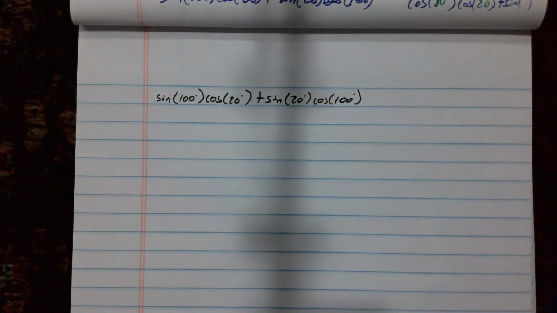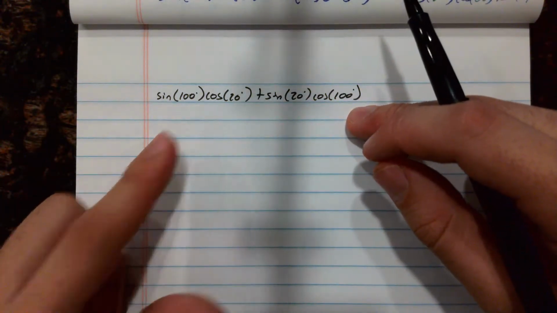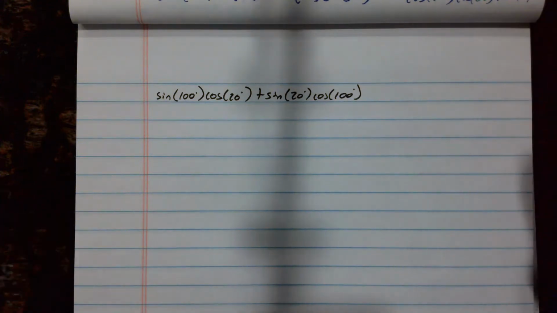Alright, we are going to be going backwards. We're going to still use that sine and cosine formula. Like I said, we're going to go backwards now. So, this is the expanded version of one of the sum or difference formulas, and the question would probably say something like evaluate or simplify completely.